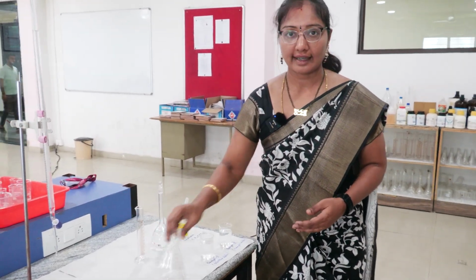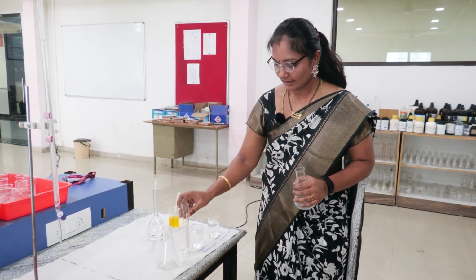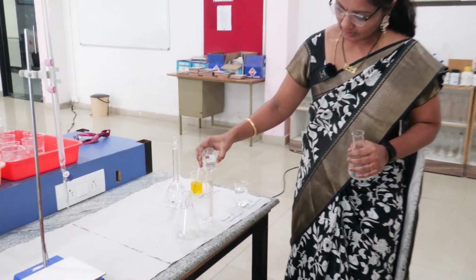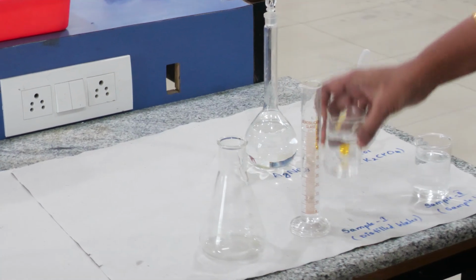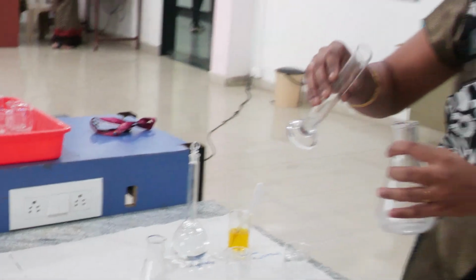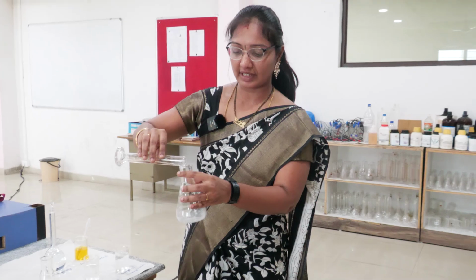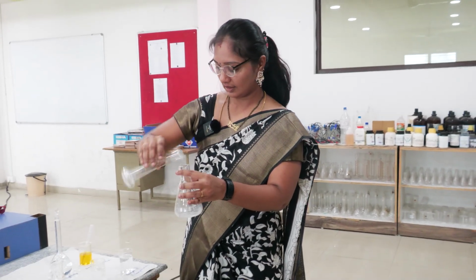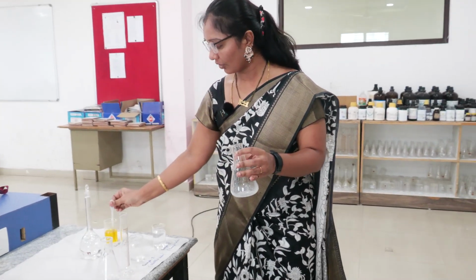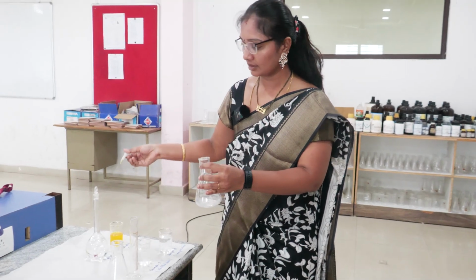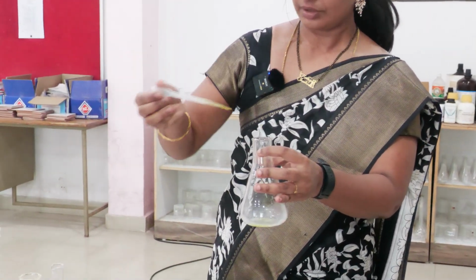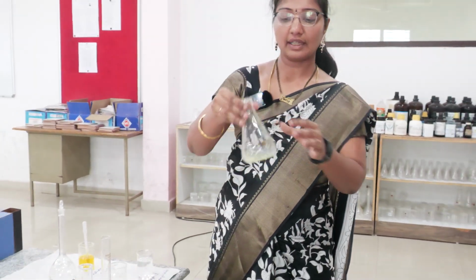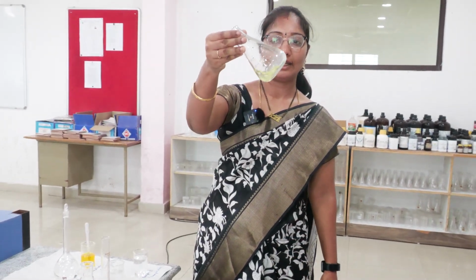Let us start the titration. We are taking 10 ml of sample, measured using the measuring cylinder, and taken in a conical flask. To this, 2 ml of indicator was added. Now the color of the solution is pale yellow.